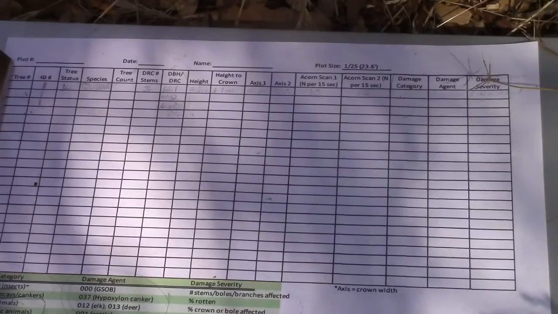Betty, I just wanted to go over how to fill out these data sheets really quickly. So let's pretend that this was the first emery oak tree that you measured in your plot, and you've given it the ID number 1.